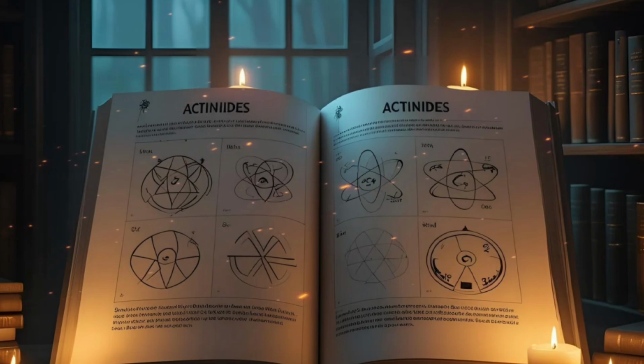The versatility of carbon comes not just from the number of bonds it can form, but also from how those bonds are arranged. Carbon can form single, double, or triple bonds.